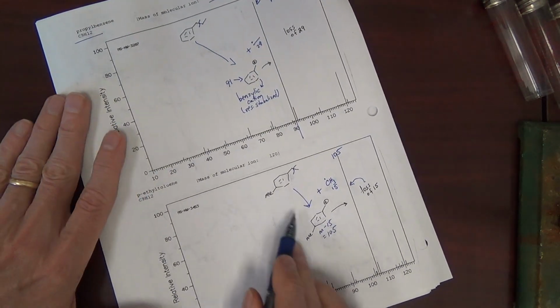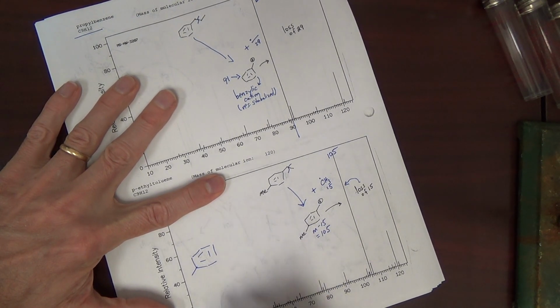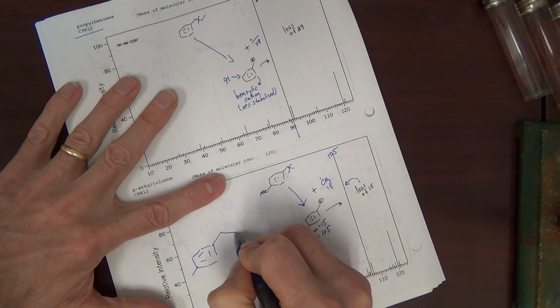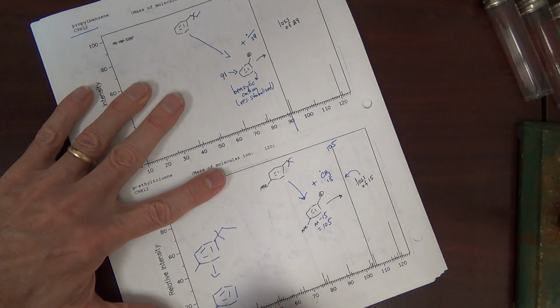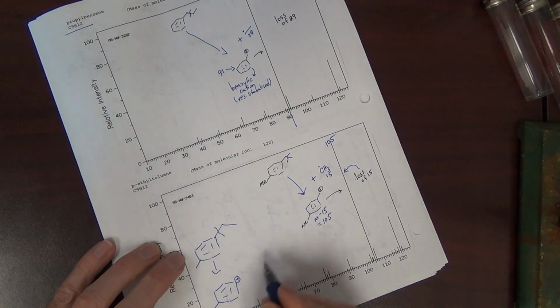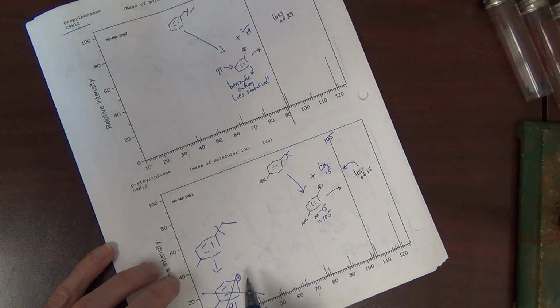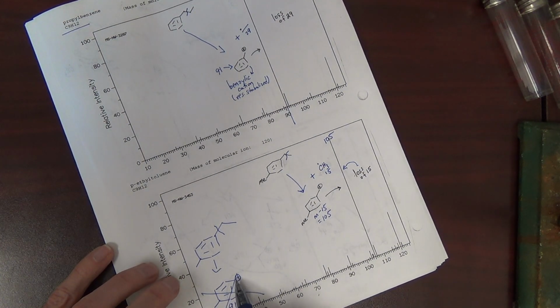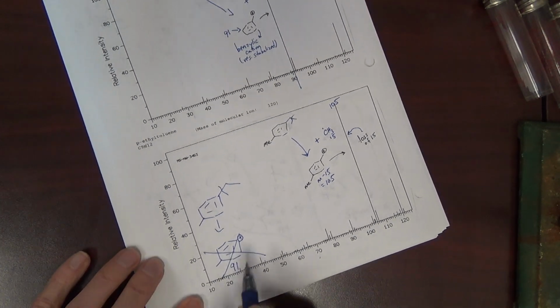The only way for us to get 91 down here is for us to cleave off the ring and to make methyl here. I'll just draw it as a line bond. To make a cation right on the ring. This would be 91. Problem is, this is a very bad cation. Beginning students think that this is resonance stabilized because it's so close to these pi bonds. This cation is not resonance stabilized.